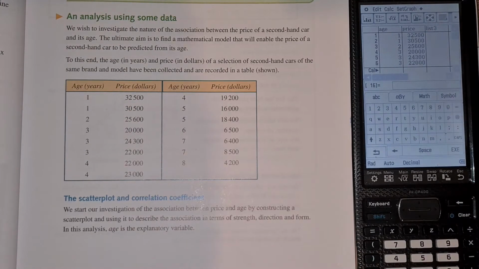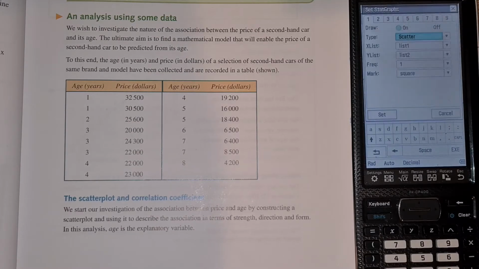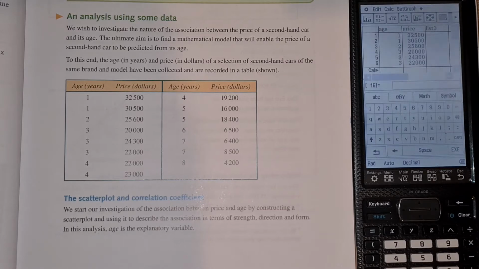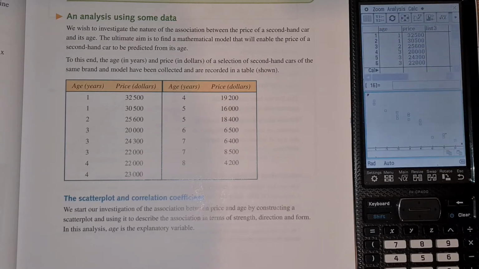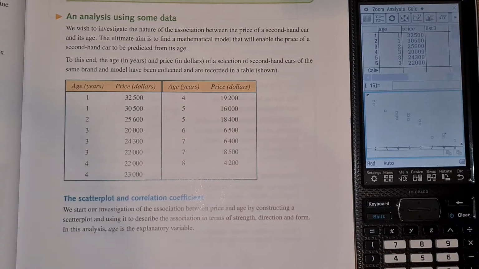Once you've entered all your data in, we go to this button here. It's already on scatter, which is what we want. We get our X variable as age and our Y variable as price. Set that, and then this button to draw up the scatter plot. So this is our scatter plot.